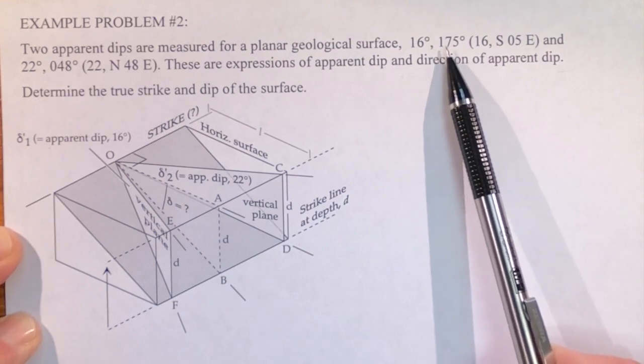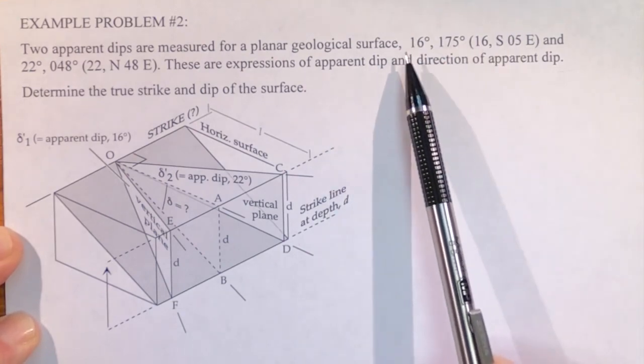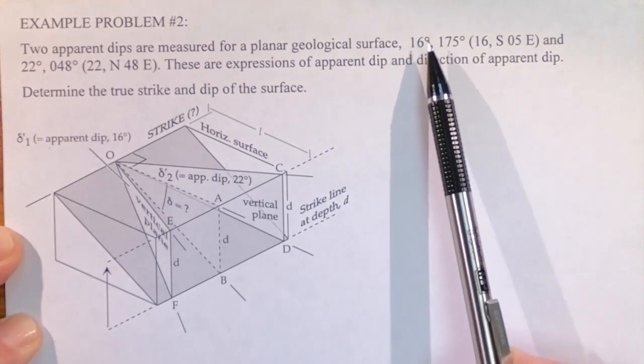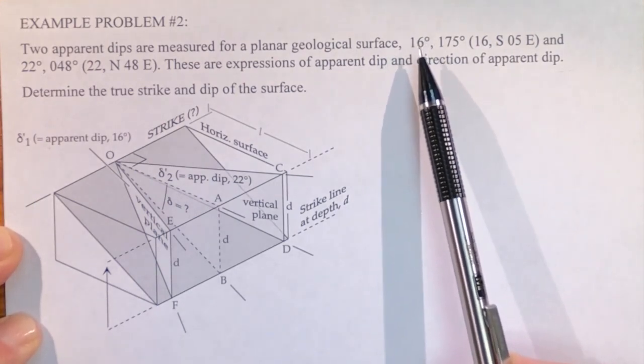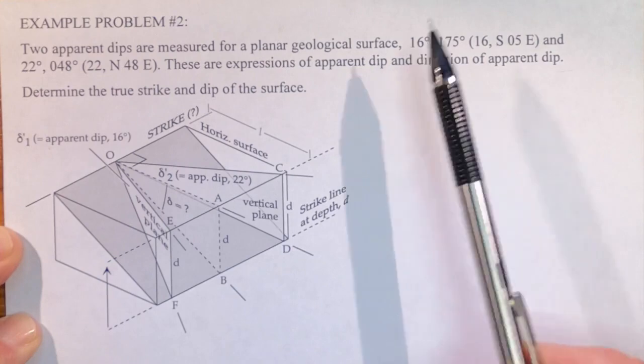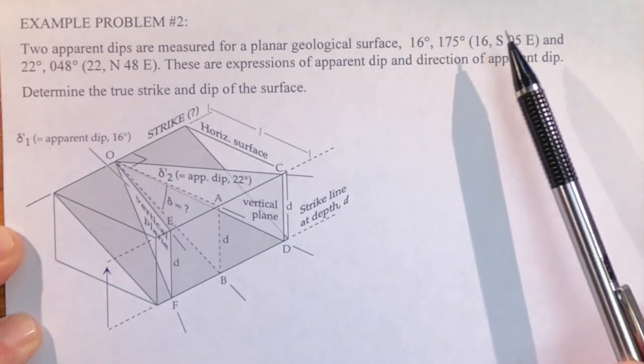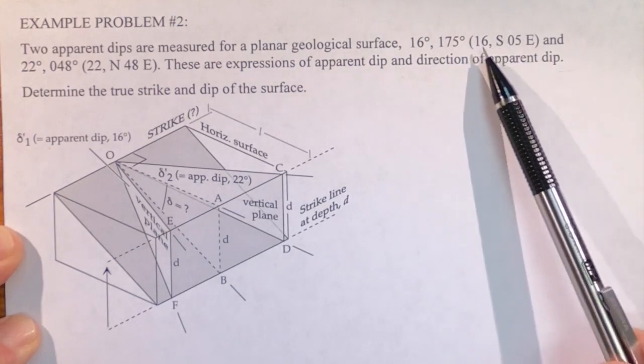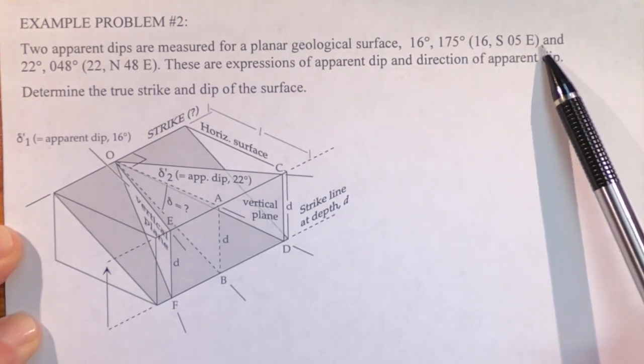That implies that it is an azimuth. And the fact that this is 2 digits implies that it is a vertical angle with a range of 0 to 90 degrees, in this case 16 degrees. So that apparent dip could alternatively be expressed in quadrants here for the direction as 16 south 5 east.